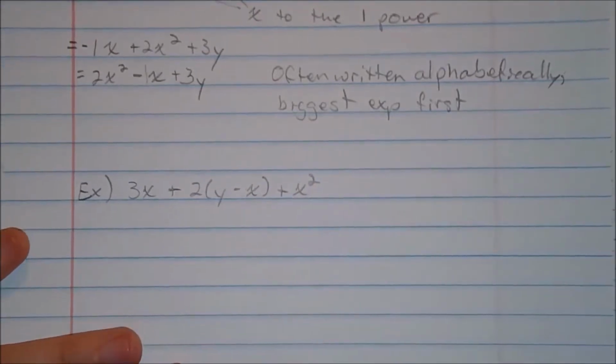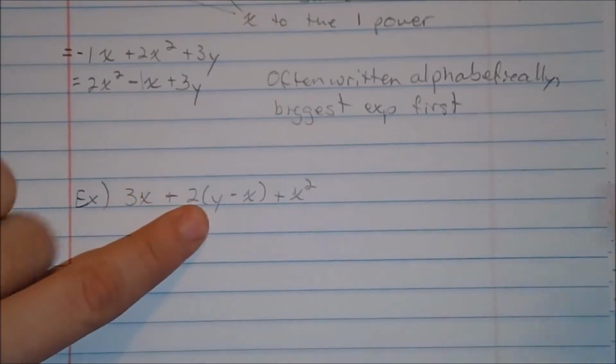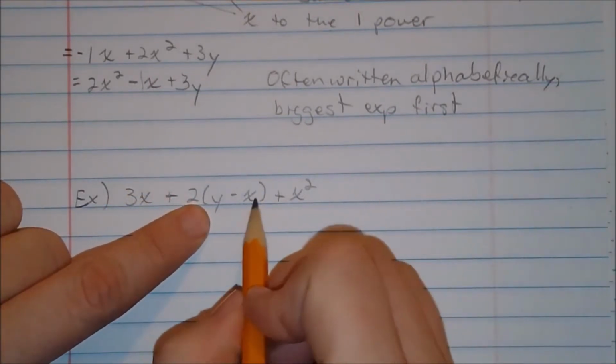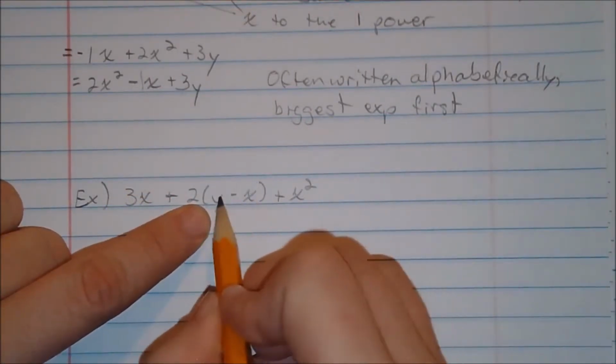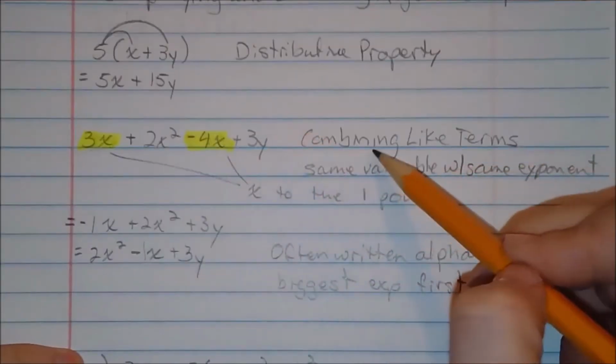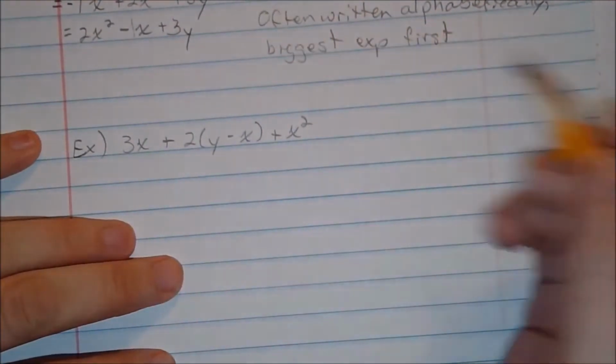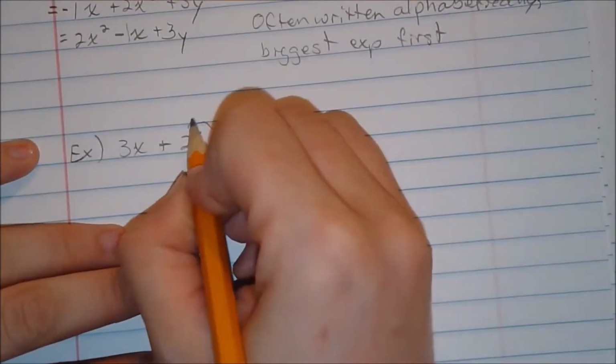Okay, so we got something like this. We're going to have to do several things here. I recommend doing your distributive property first, as long as there's nothing in here that you can simplify. And I can't simplify y minus x. They don't go together. They are not like terms. So I can't put them together. So I'm going to go ahead and distribute.